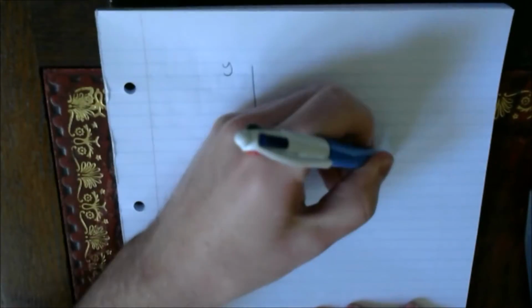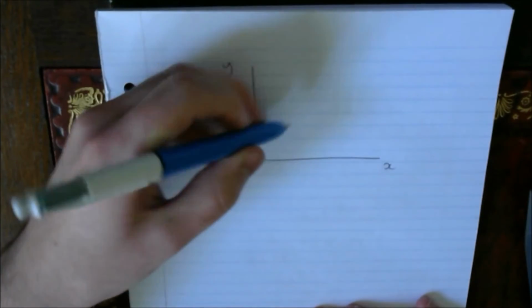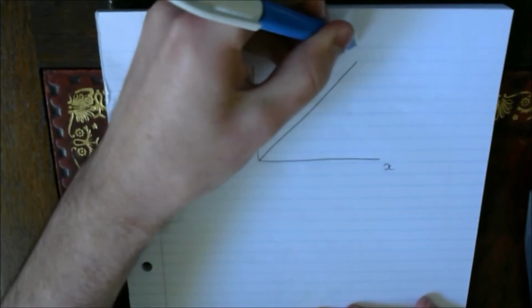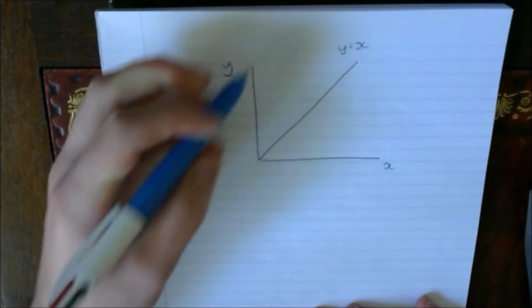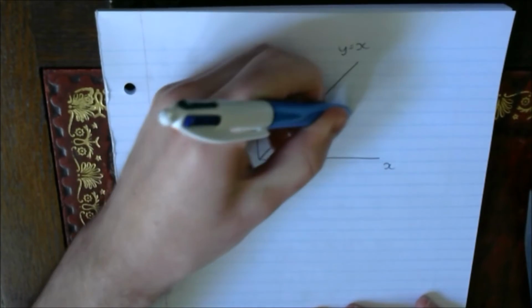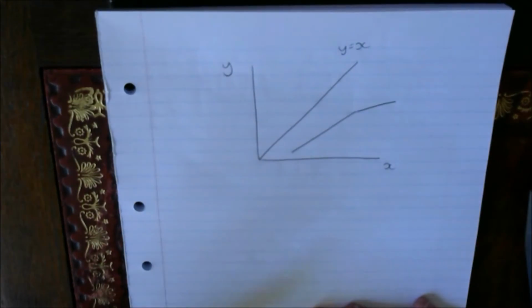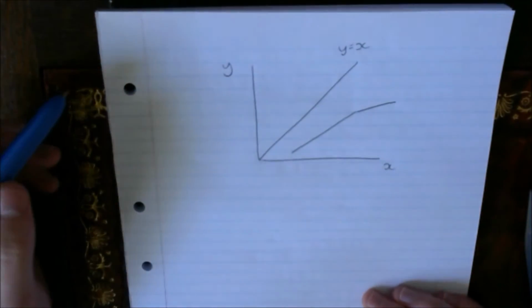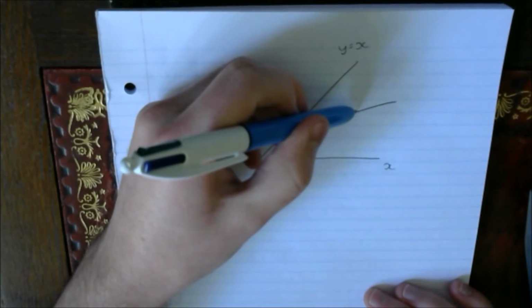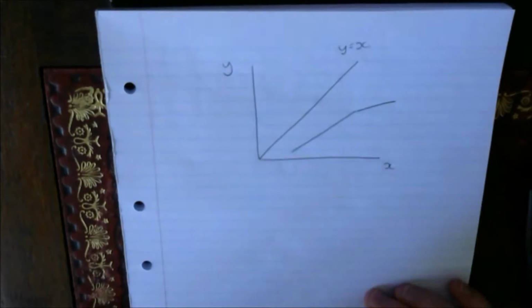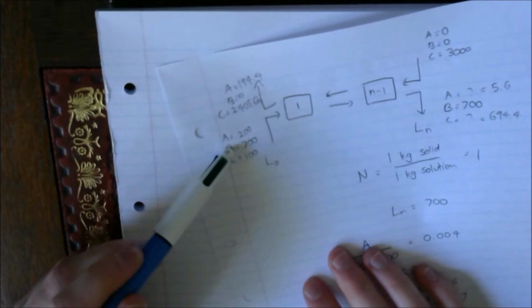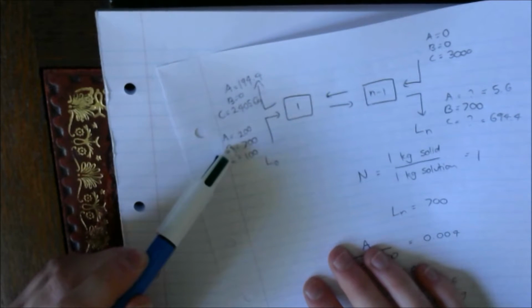So the analytical method looks a bit like this. We've got y and x on our axes. We've got our y equals x equilibrium line. We've got the operating line, and we've also got the first stage, which has to be calculated separately. The reason we do our first stage separately is because when the solid comes in to our system, it's not in equilibrium with the other streams. So that's why we need to do that one separately.